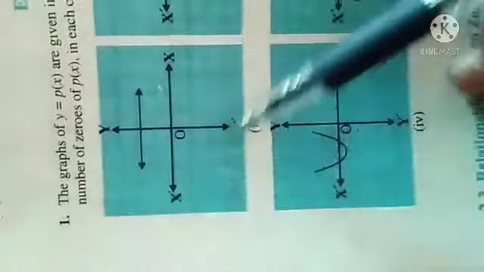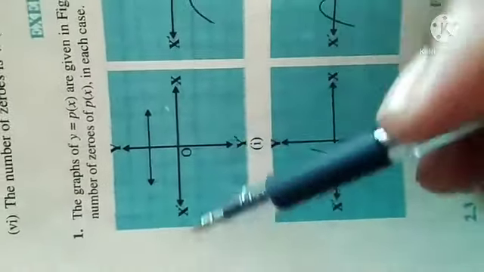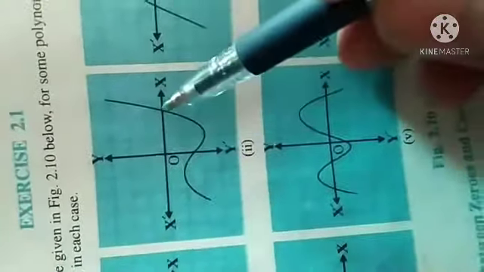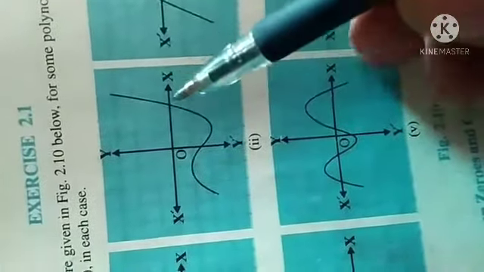So how many zeros are in the first figure? Do you see the x-axis is not intersected by the line? It means no zeros. Write down no zeros. Here no zeros, first part. Second part. Here the x-axis is intersected by the line graph. How many points? Only one. This line is crossing the x-axis only one time. So you write here 1 zero. Only 1 zero.